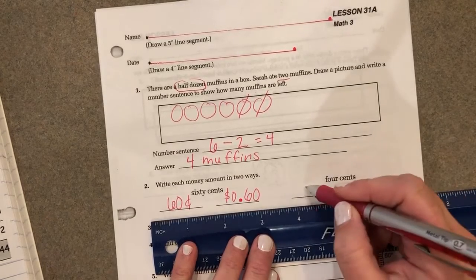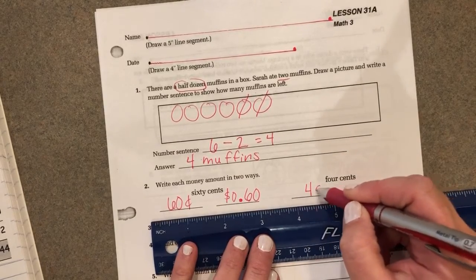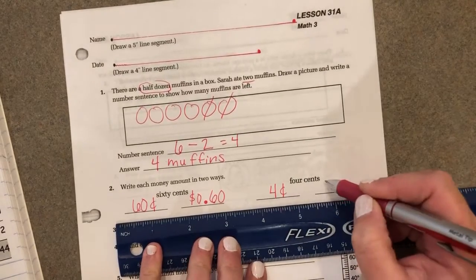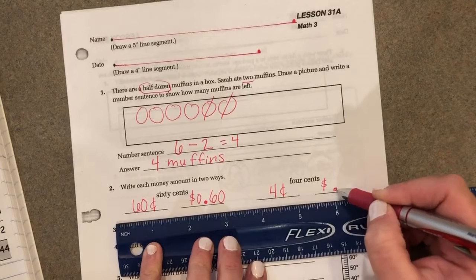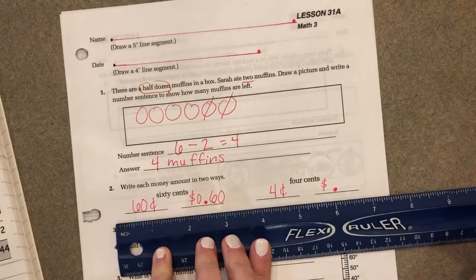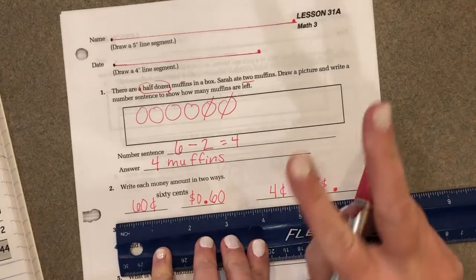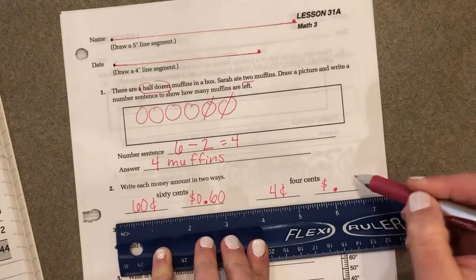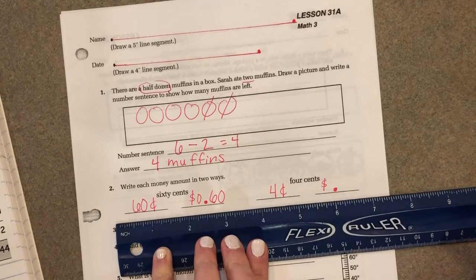4 cents, well, the easiest way to do it is like this, and then we can do it with a $ sign and a decimal point, but I can't just put the 4 after the decimal point, because after the decimal point we need 2 digits. And I can't put 4 and then a 0 because that would be 40.